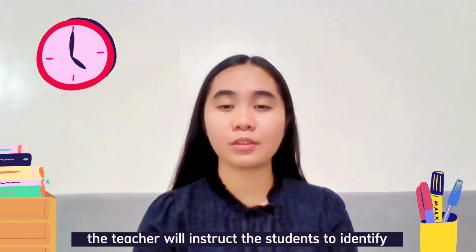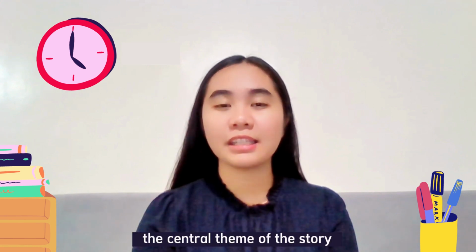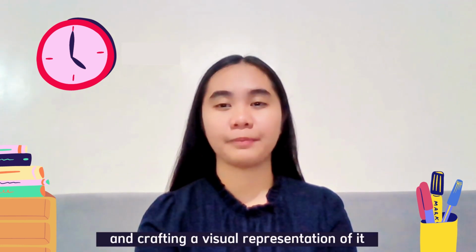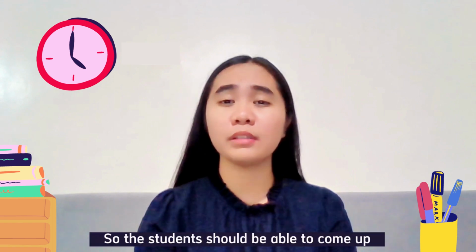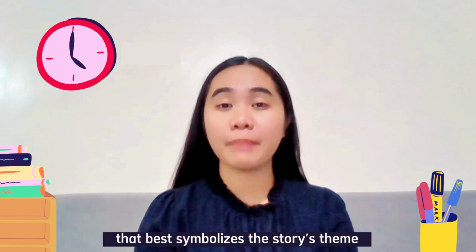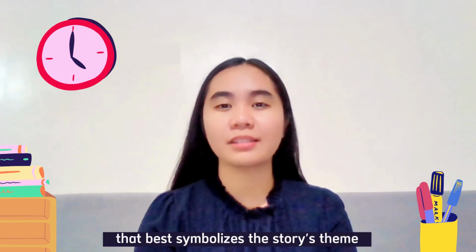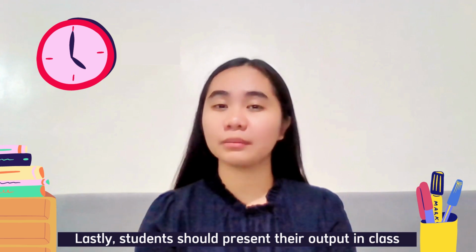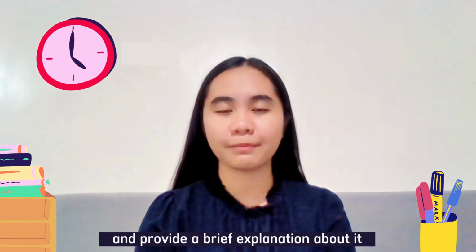as well. Following the reading, the teacher will instruct the students to identify the central theme of the story and craft a visual representation of it. So the students should be able to come up with one material that best symbolizes the story's theme. Lastly, students should present their output in class and provide a brief explanation about it.